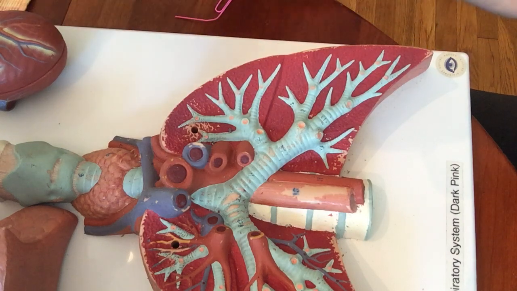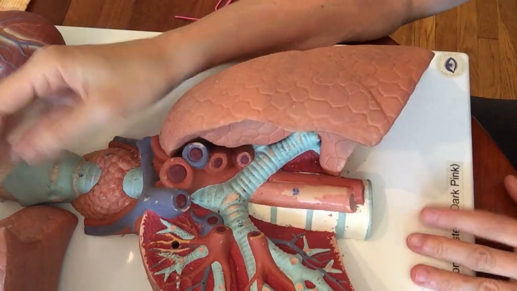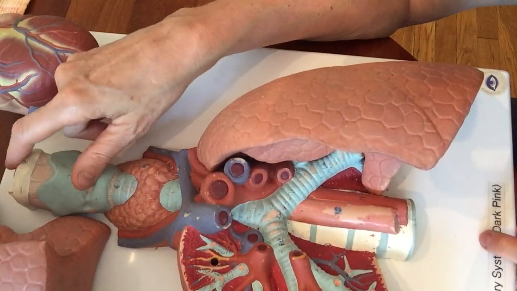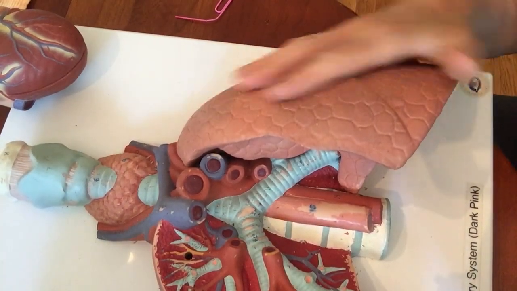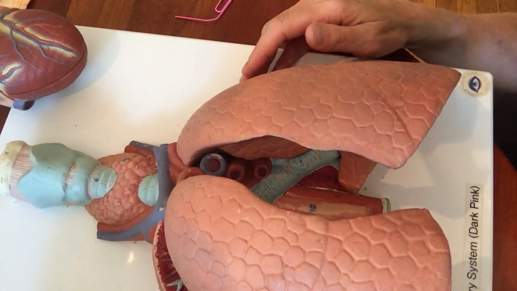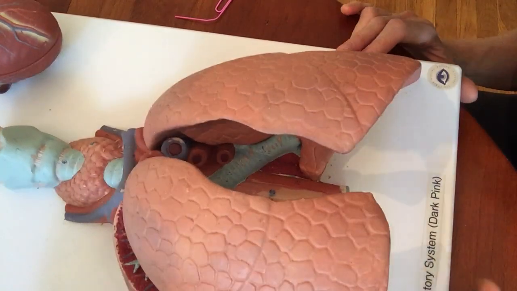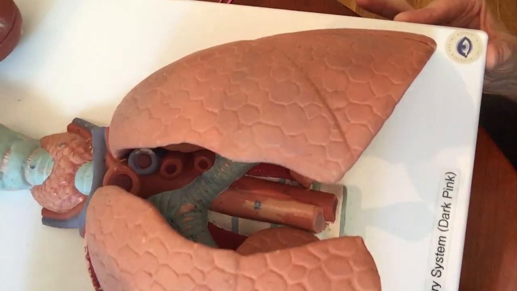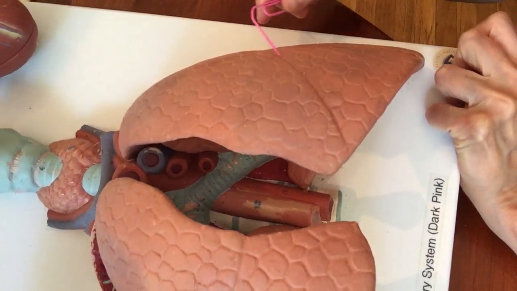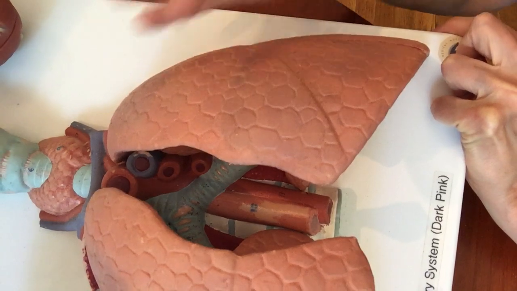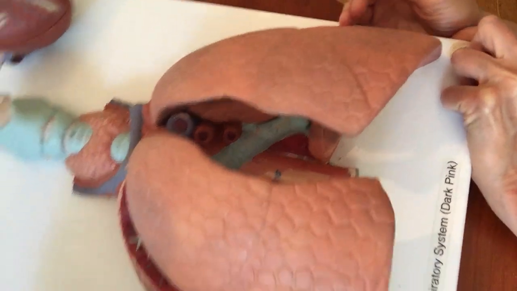All right. Here we'll put the lungs back. Because this body is facing us, we know that this is the left lung over here, and here's the right lung over here. That's pretty easy to tell, right and left lung. You'll notice that this left lung only has two lobes, really. Here's a dividing line right here, and it has a superior and an inferior lobe. So the left lung just has two lobes.